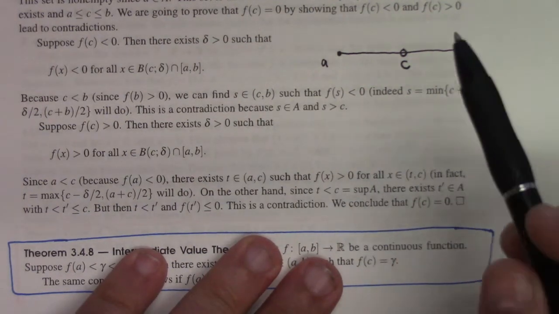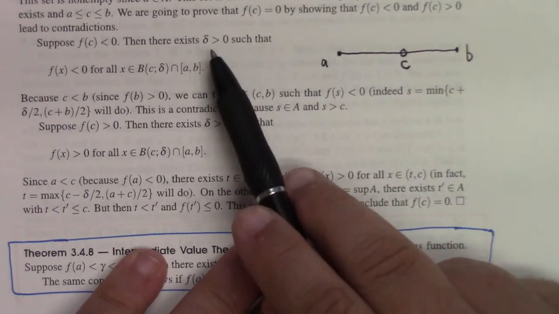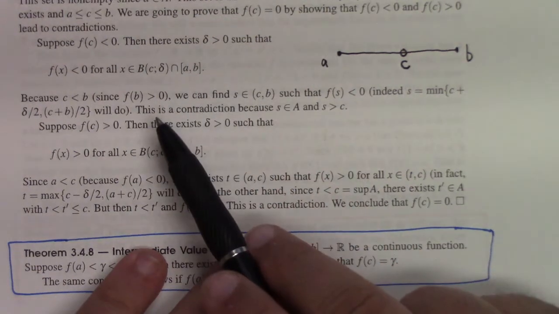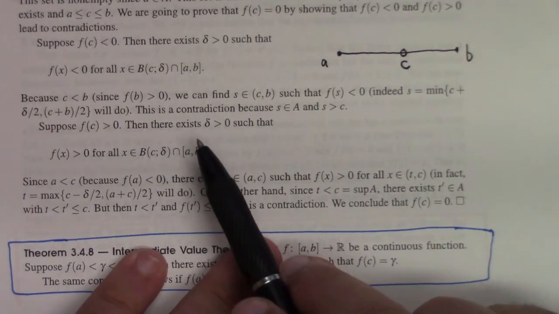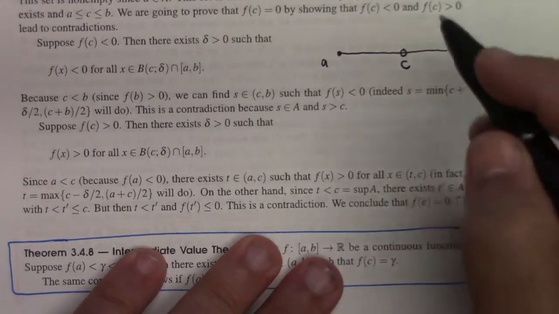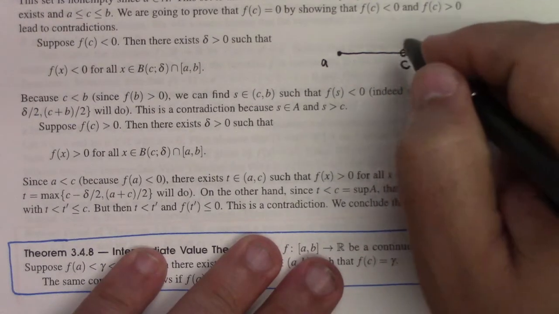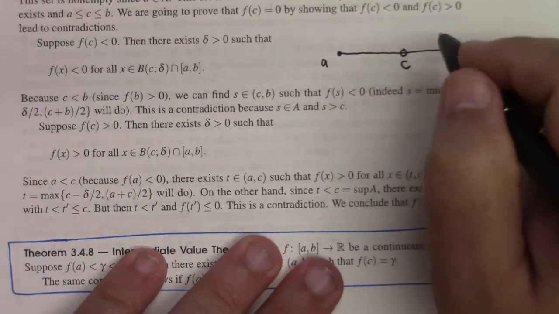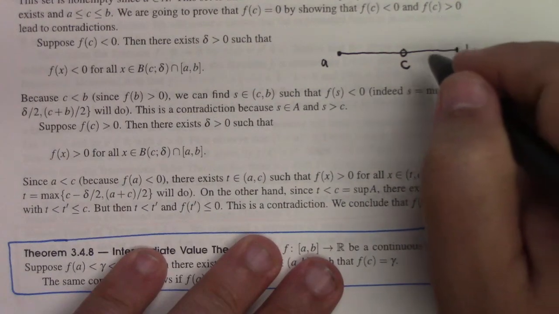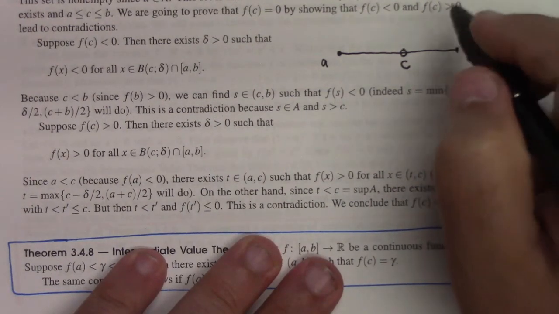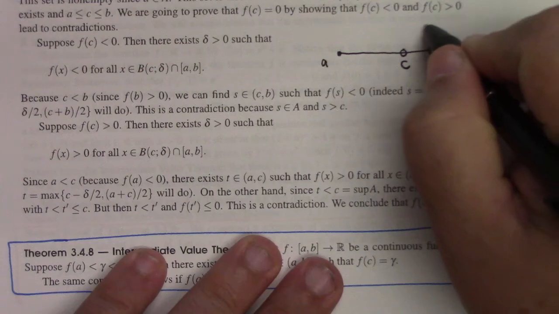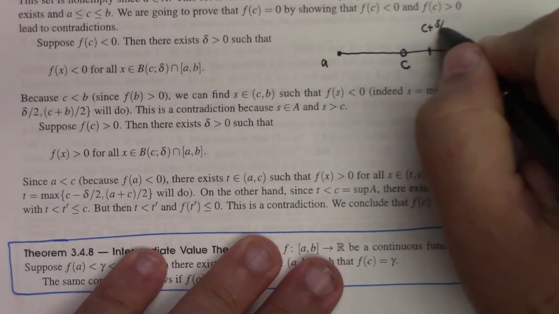Remember the delta is chosen such that f of x is negative. So, let's see here, c plus delta over 2, right?